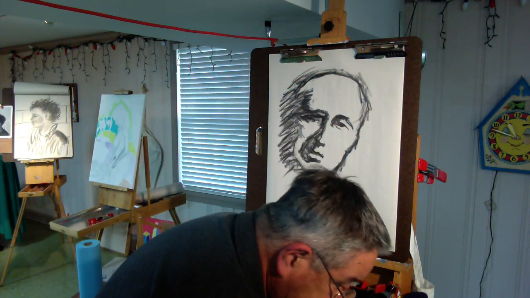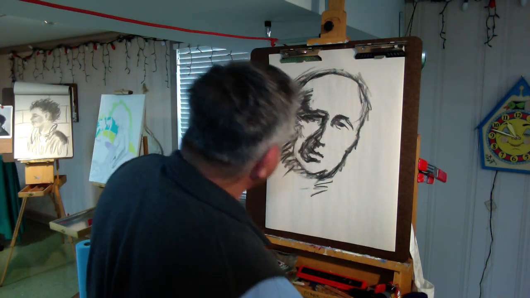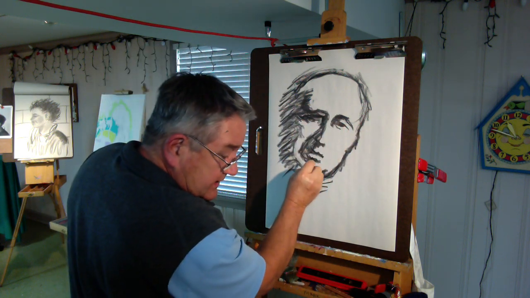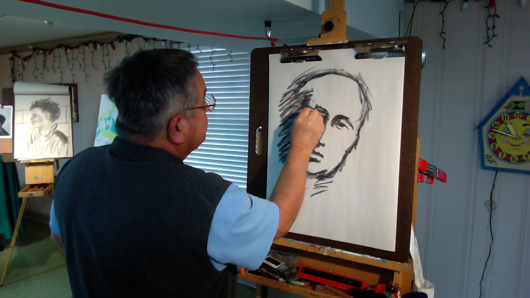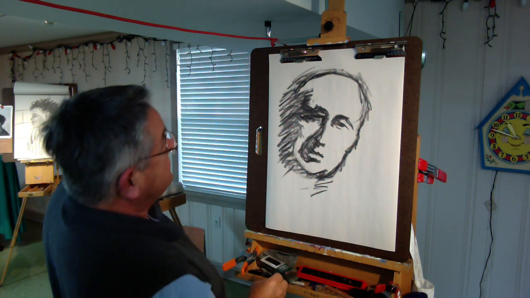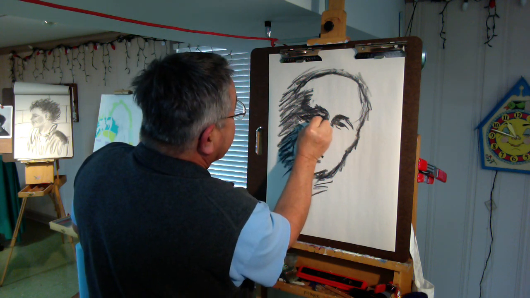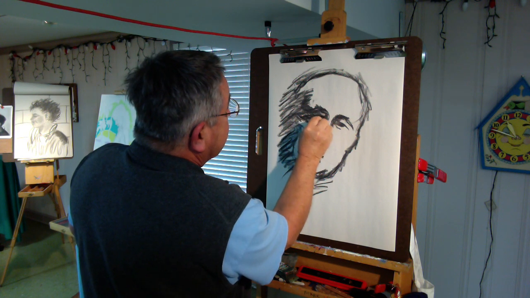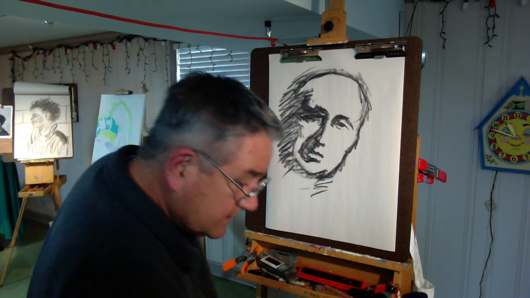So, he's still a little cockeyed, you know, it's supposed to go like this. This brow should probably be up, really like that. But anyway, at least you can get a sense of this eye here. Poor guy.